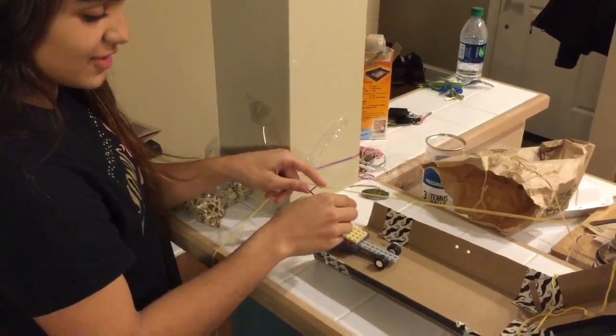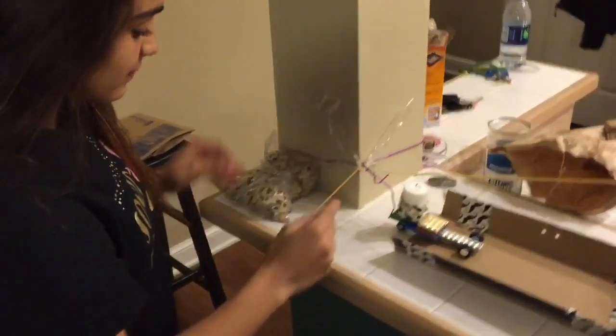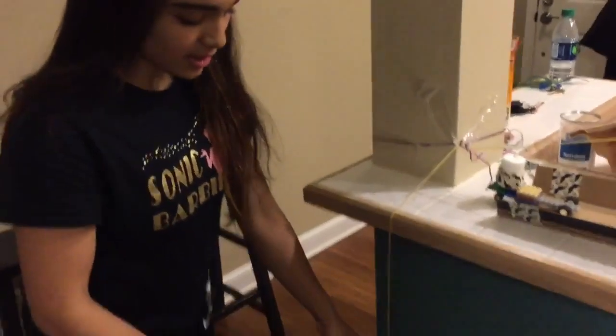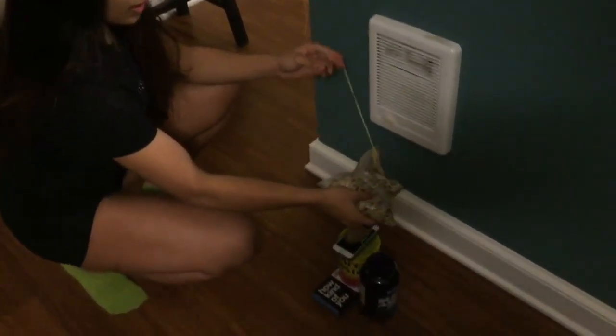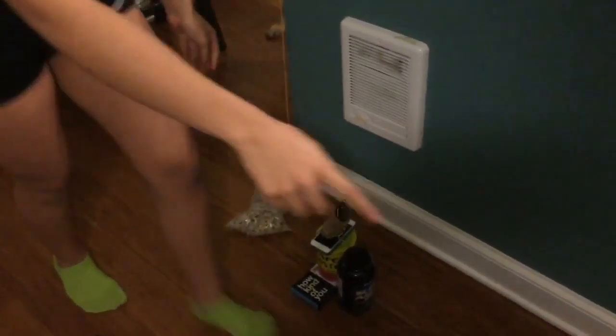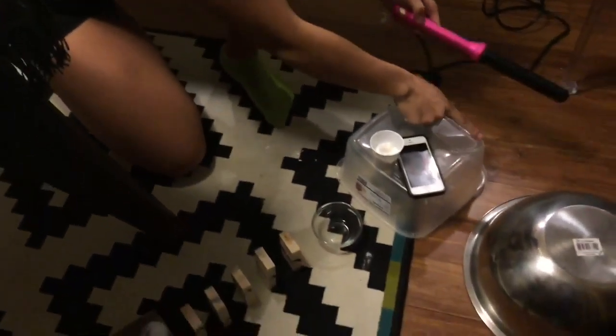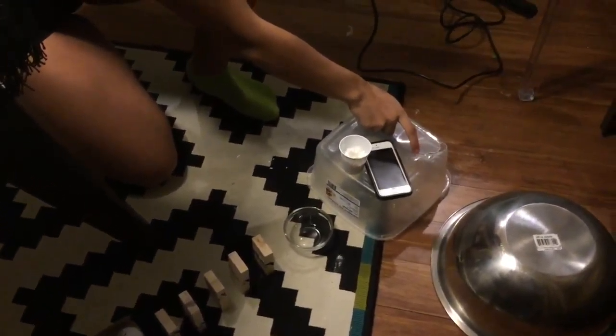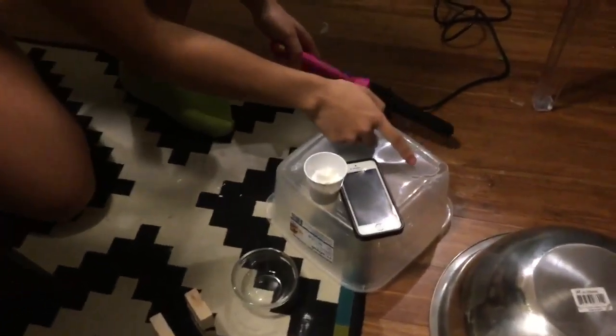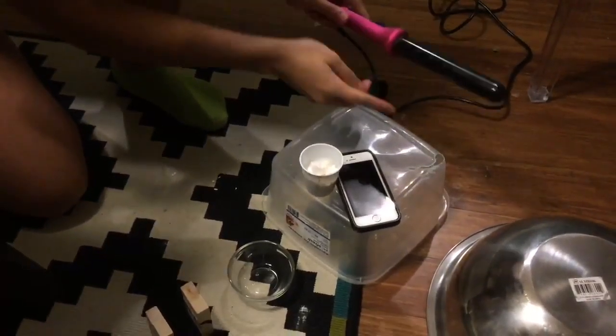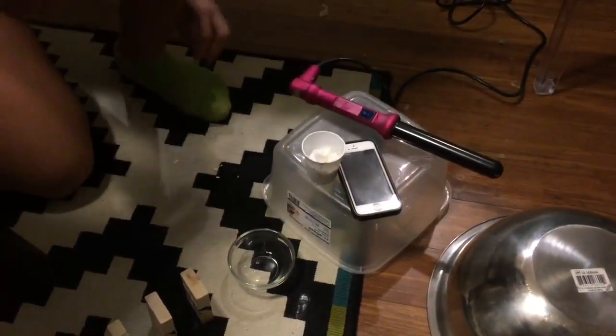When it hits the string, it's going to burn the string, which will have the rice bag right here, and it's going to land on the stylus and call the phone that's over here. This curling iron is going to be connected pre-filmed, and it burns through the plastic container because the thermal energy is transferring through the container and burning it.